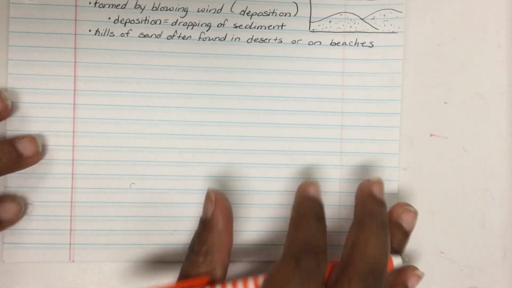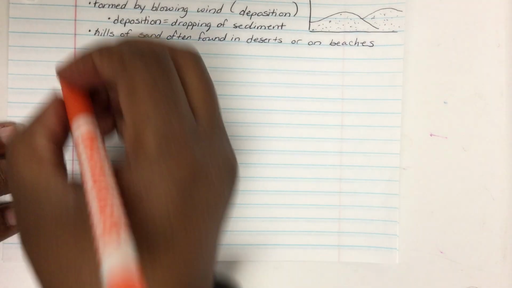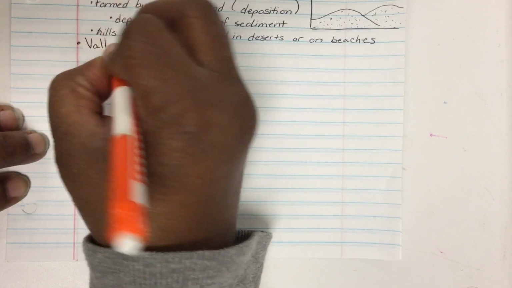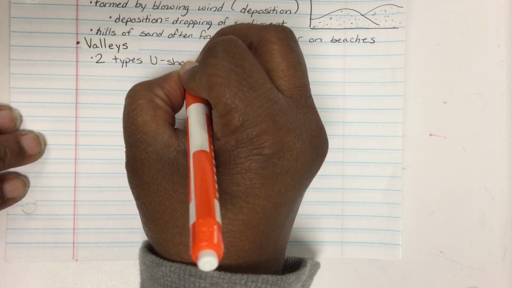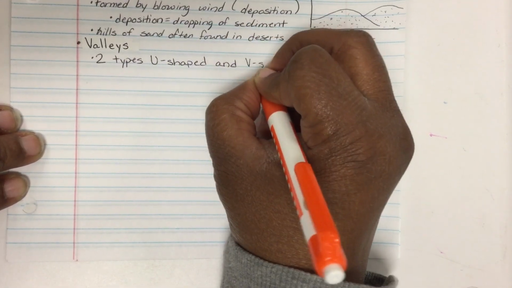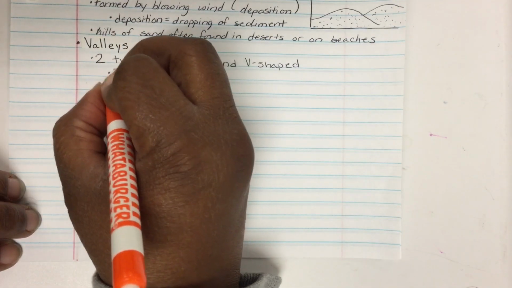The last thing we're going to talk about are valleys. There are two types of valleys, U-shaped and V-shaped. We're going to talk about U-shaped valleys.